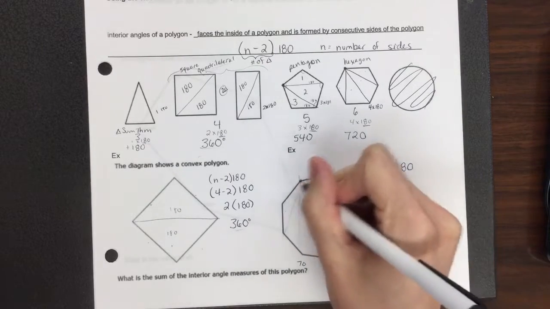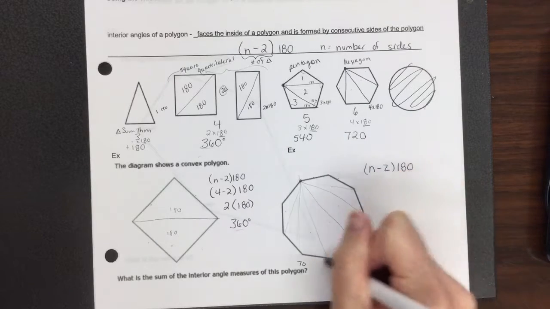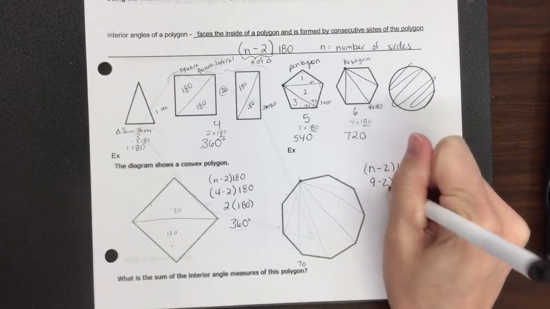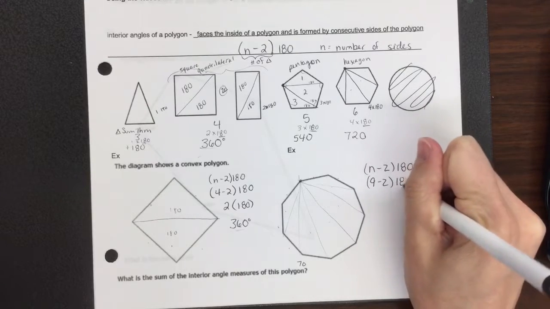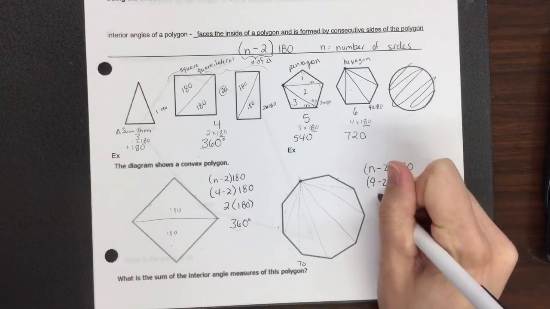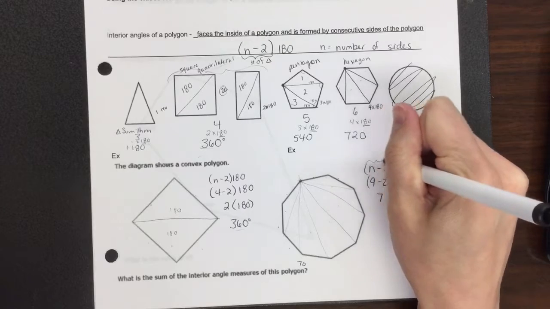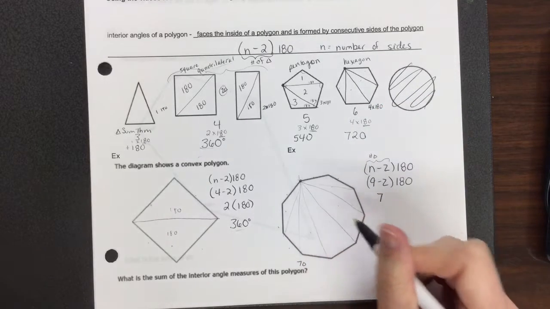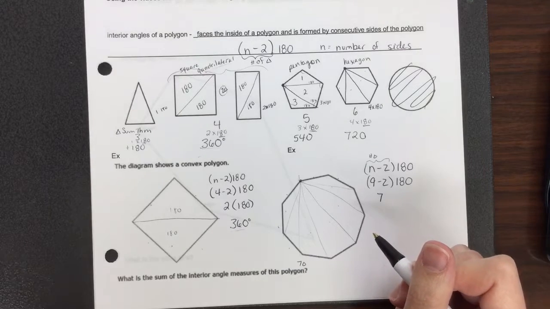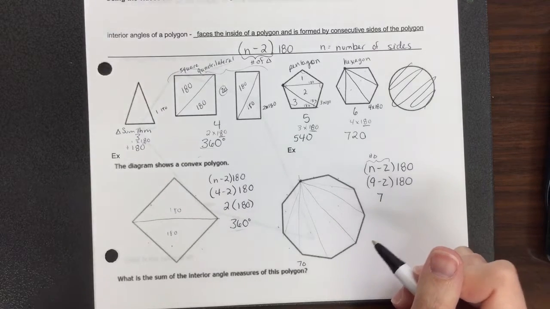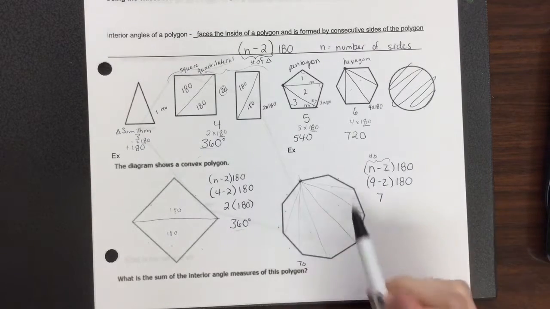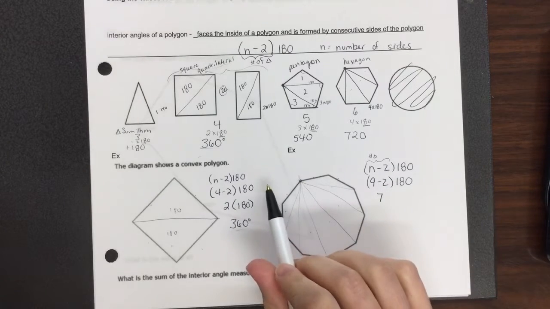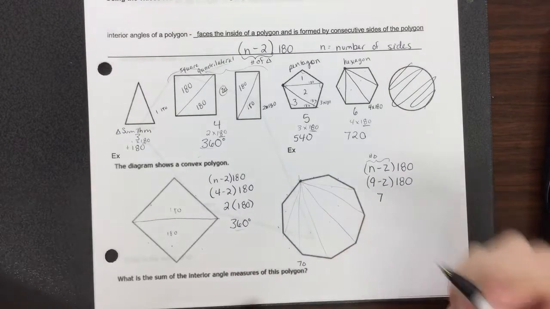So the number of sides, 1, 2, 3, 4, 5. We've got 9 sides minus 2 times 180. So 9 minus 2. Remember, this right here gives us the number of triangles. So if they do ask you the number of triangles and it does have a bunch of sides, or if you have trouble keeping all of the different things straight, then you can just say, okay, how many sides do I have? Subtract 2 from it, and that'll give you the number of triangles that are in your shape.